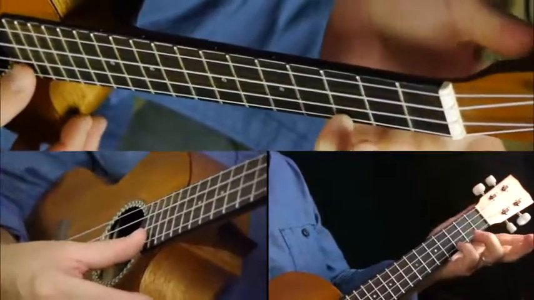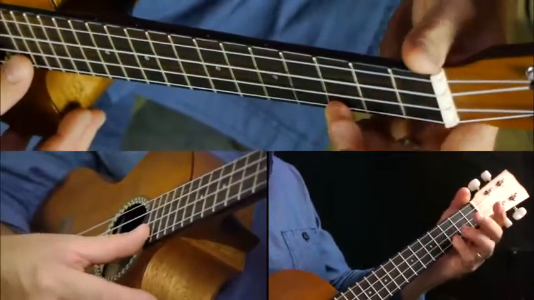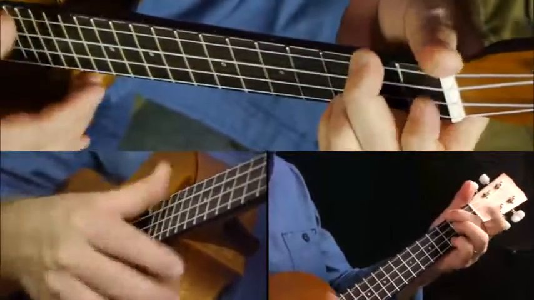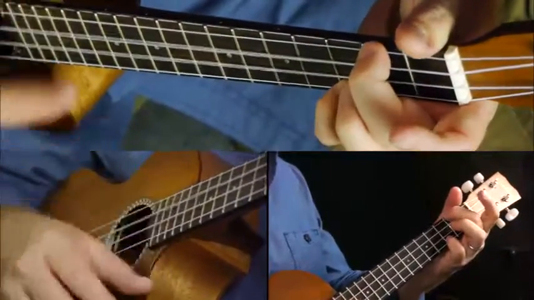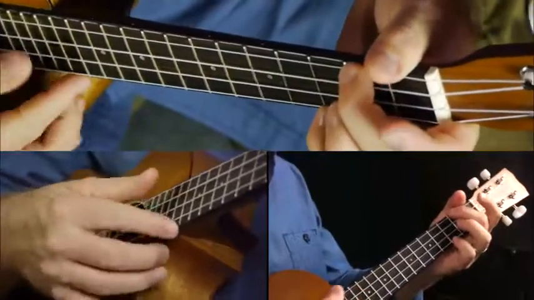Now, if you notice that high C on the A string just stays there the whole time. That's part of having all these voicings that way. Just keep that note up there.